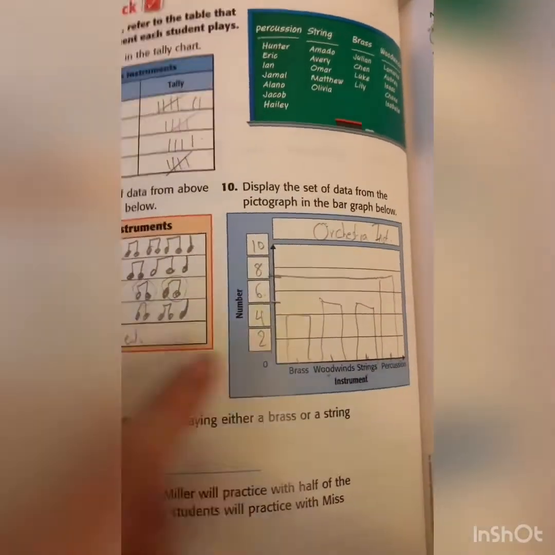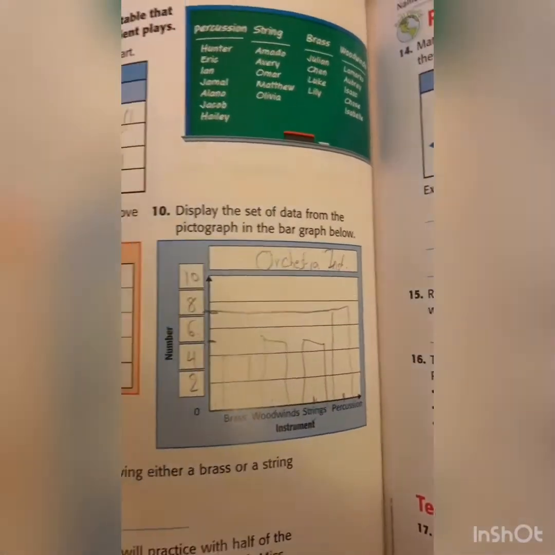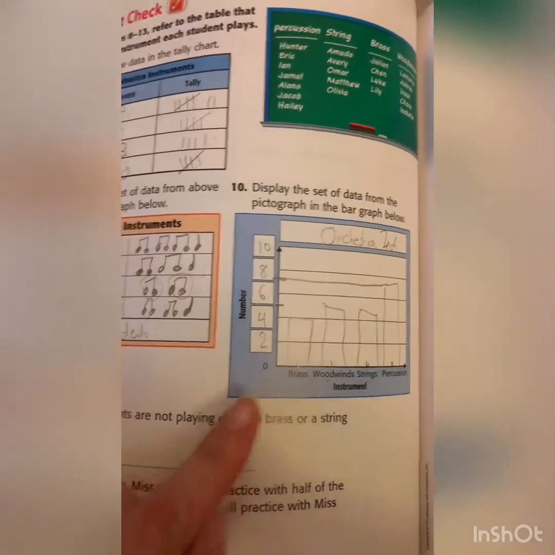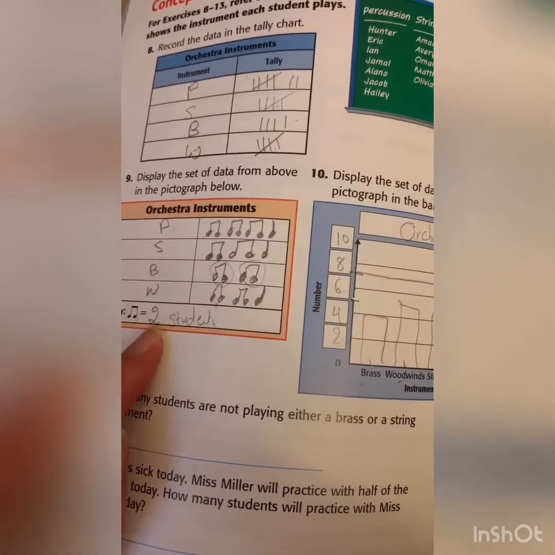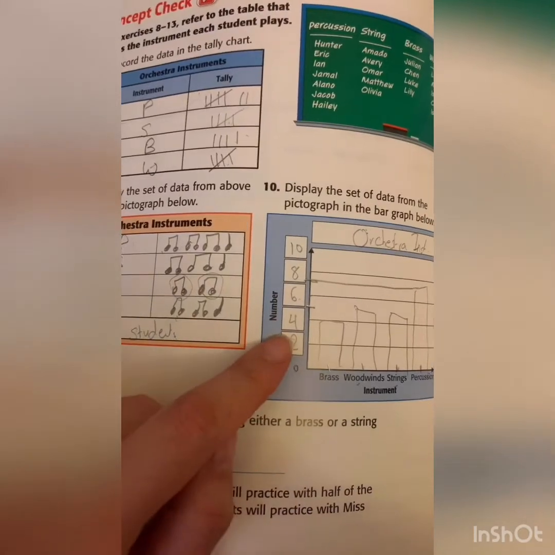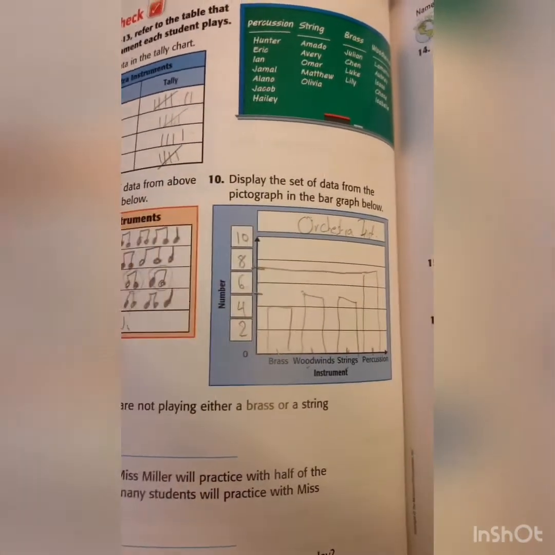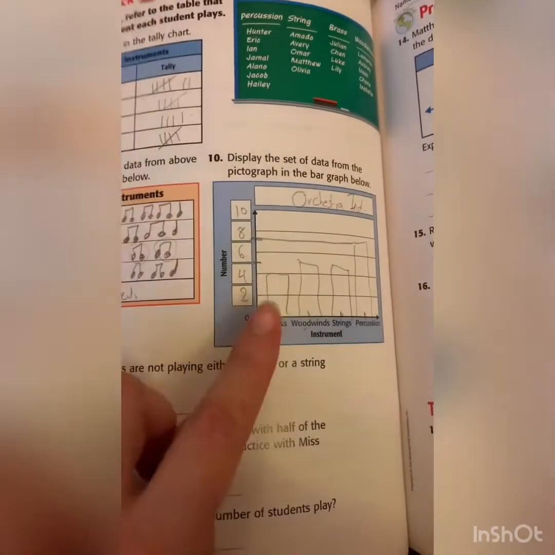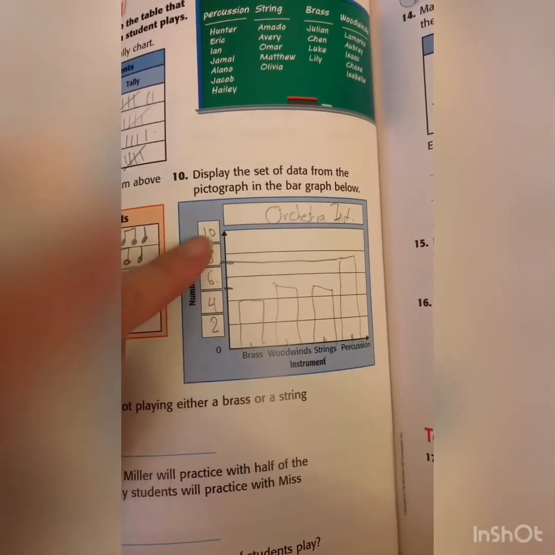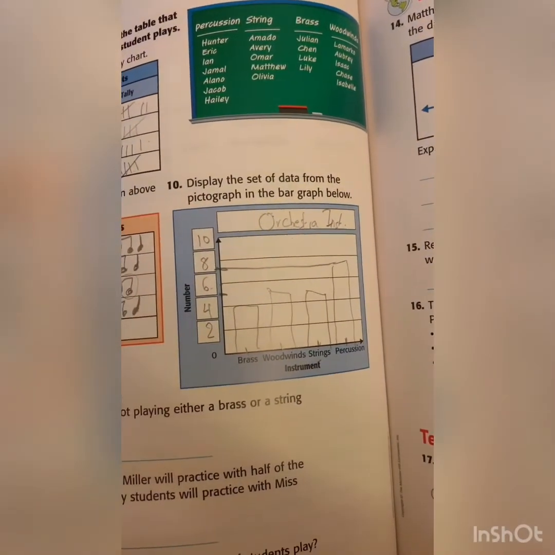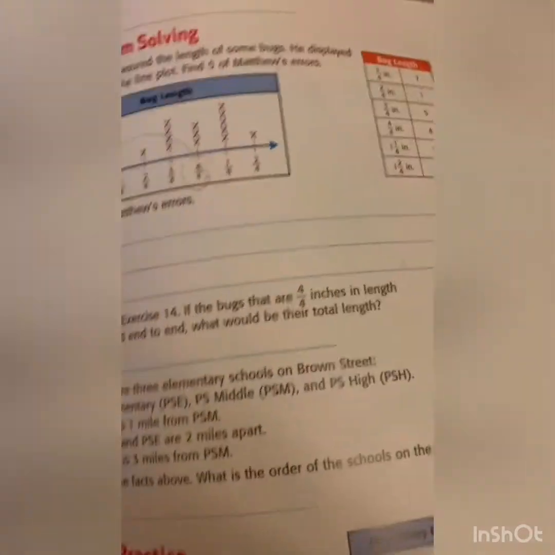If I move to this one, you're gonna interpret this into a bar graph. Since I chose the key by 2, you're gonna move by a pattern of 2: 0, 2, 4, 6, 8, and 10. You write the title up, the same title here, and we have the instruments down. You just draw the bars to the number each received. Okay, like that. I'm gonna move to 743.